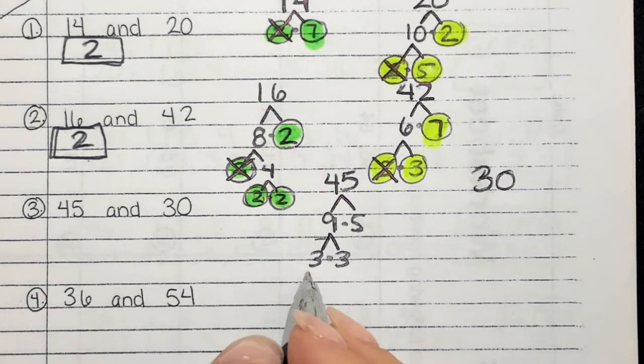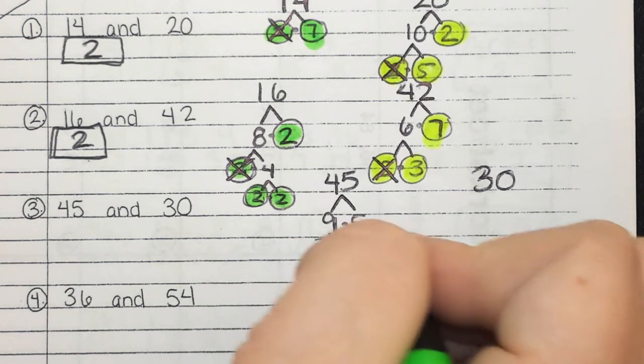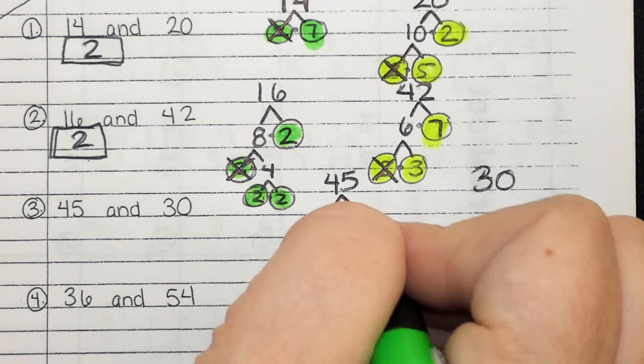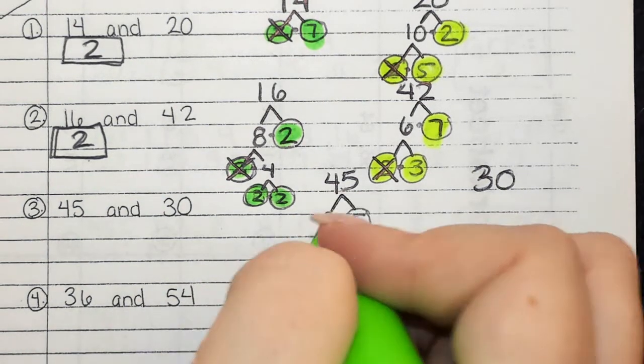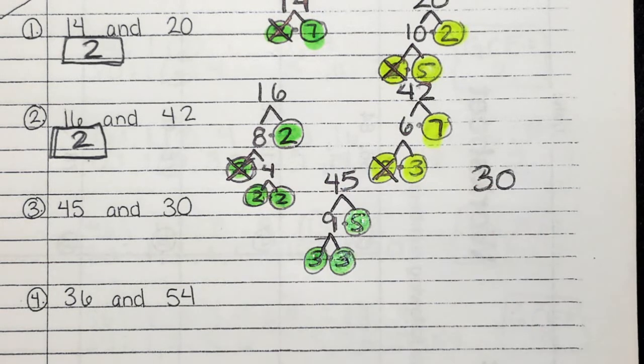Okay, can 3 go any further? No, so I'm going to circle it. Can 3 go any further? So I'm going to circle it. Can 5 go any further? So I'm going to circle it. And I'm going to put those in green just so they're easy to see. Again, guys, that's just to make it easy to see. If you want to do that in your homework, you absolutely can. If you want to do it on the test, it's a great technique.